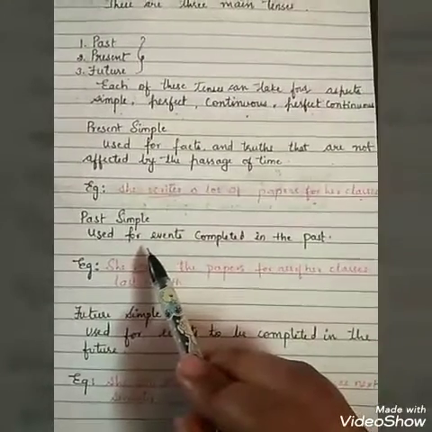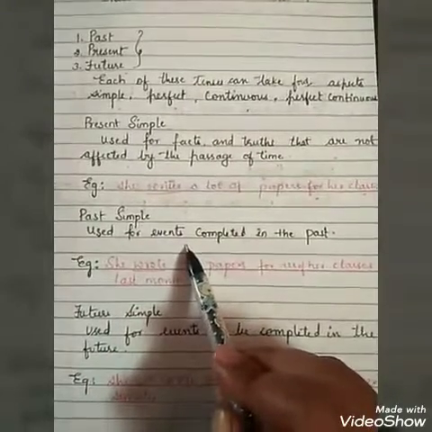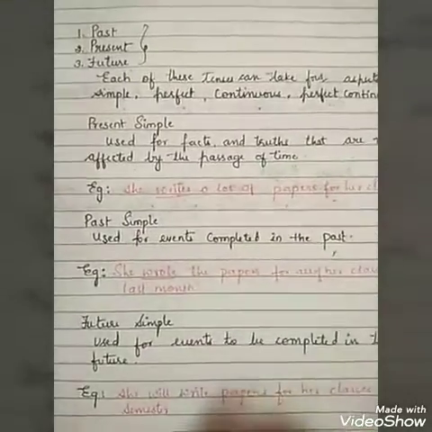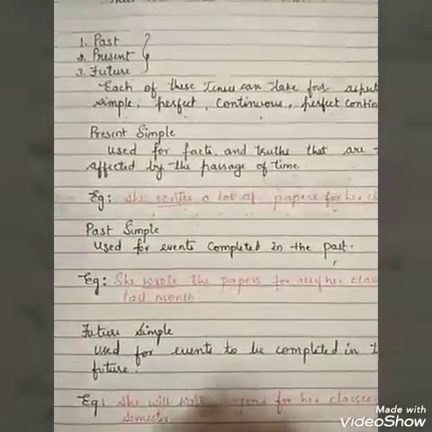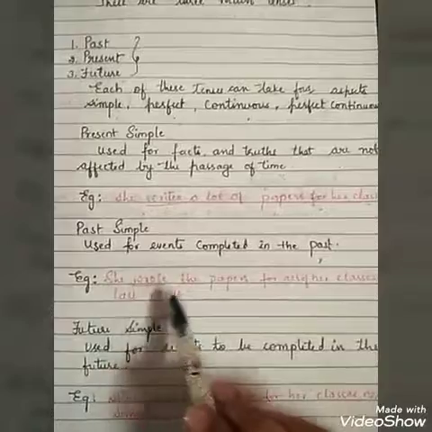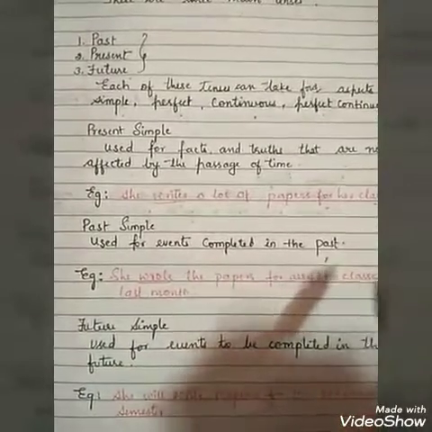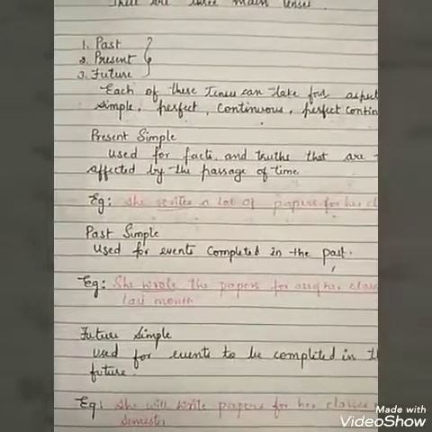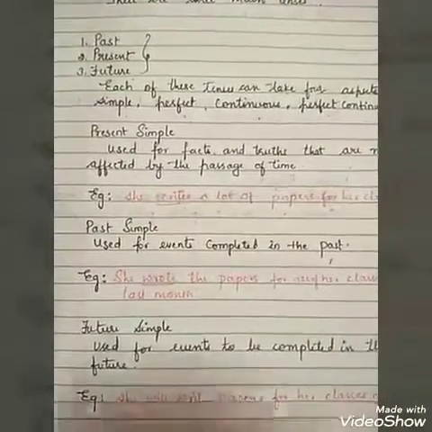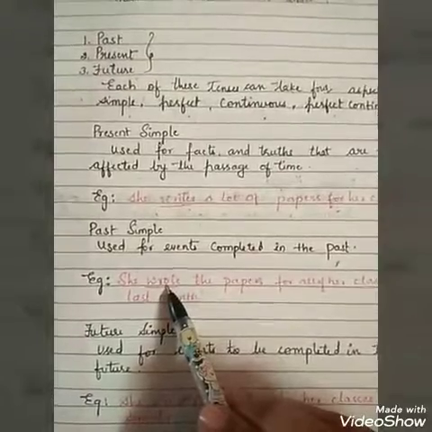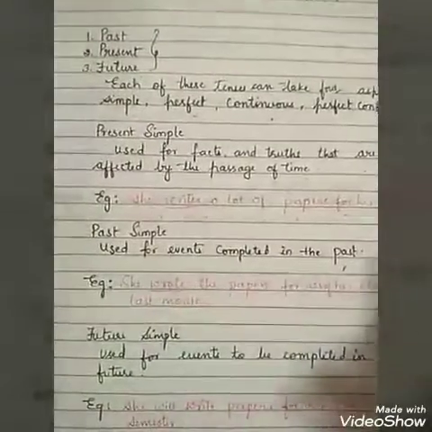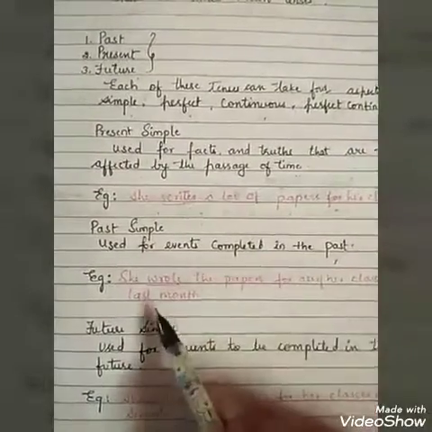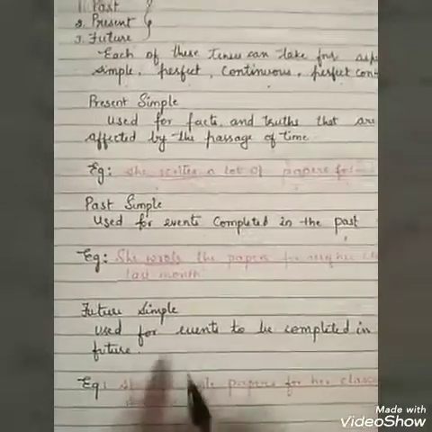Coming to the past simple, students, it is used for events completed in the past. So in that tense we will be using the past simple. The example: she wrote the papers for all of her classes last month. Only last month she wrote all the papers for her classes, right? We use wrote, which is already past. So next is future simple.